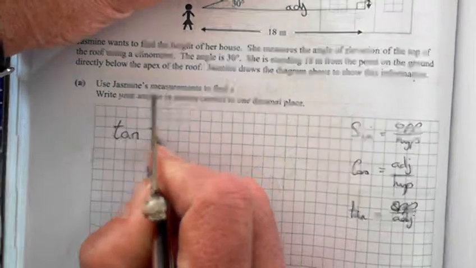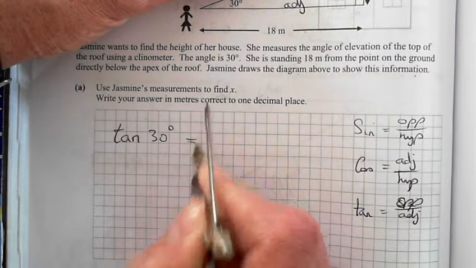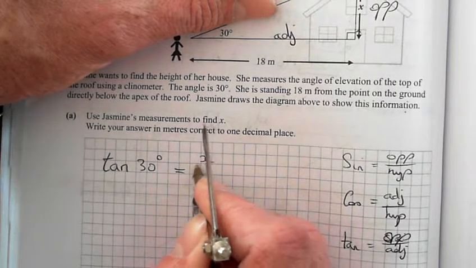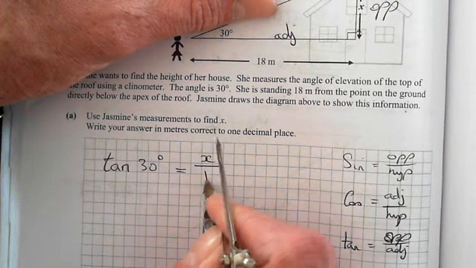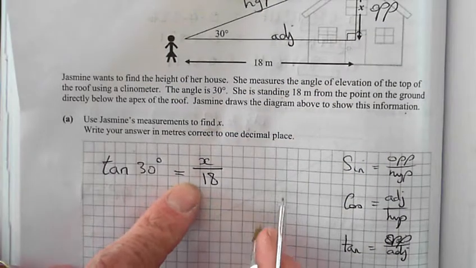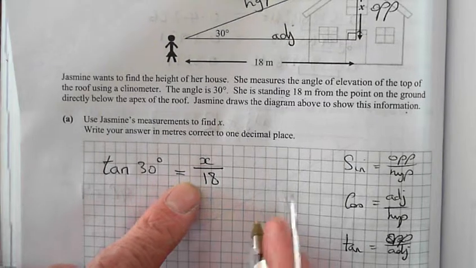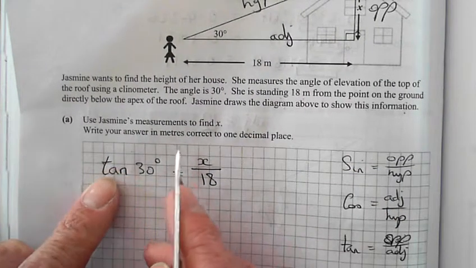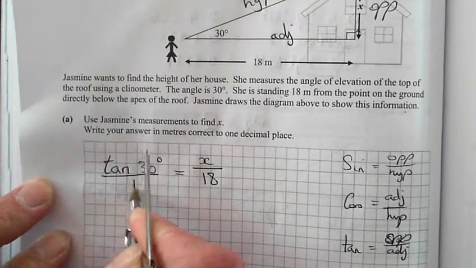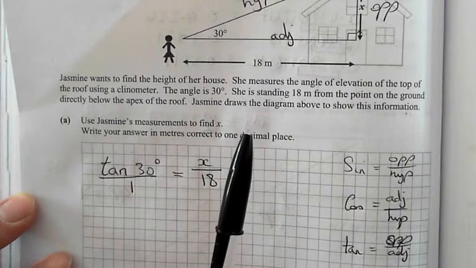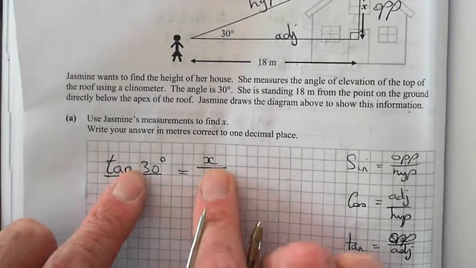And tan 30 degrees is equal to opposite, which I don't know, is x. So opposite over adjacent. Opposite, which is x, over adjacent, which is 18. Now, if you look up, watch the board for now. That's written as a fraction. So I can write anything as a fraction by putting it over 1. Like that. Alright?